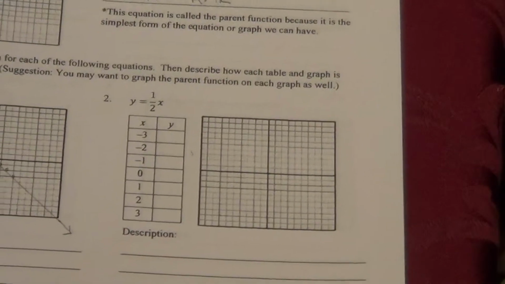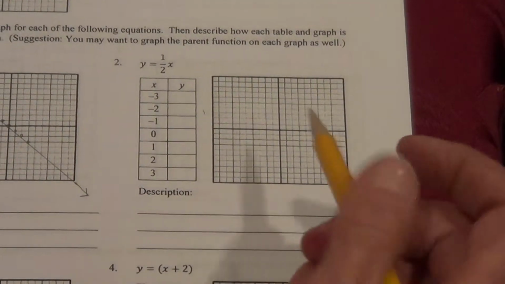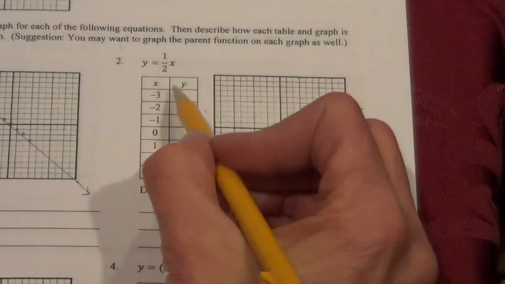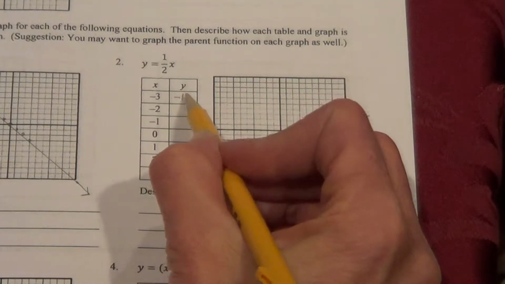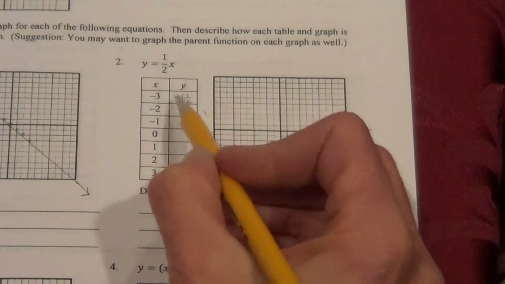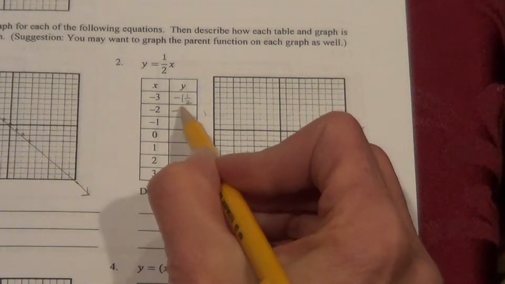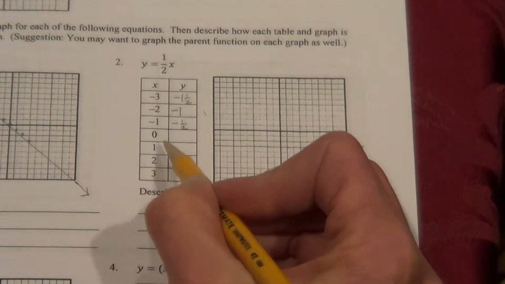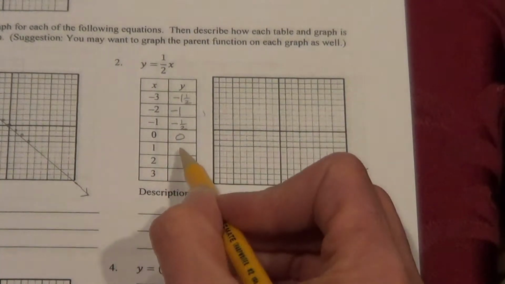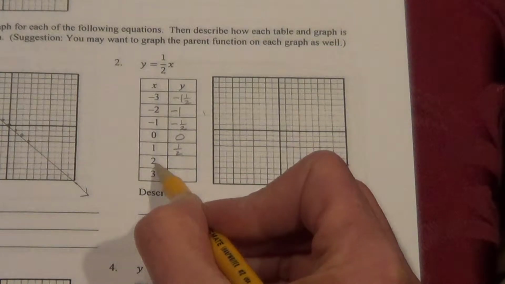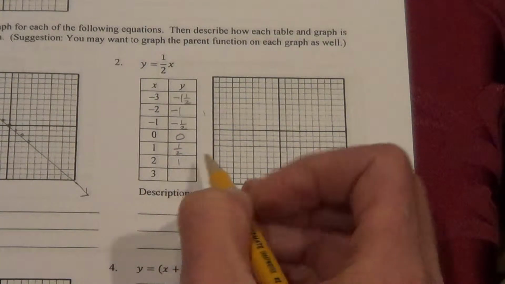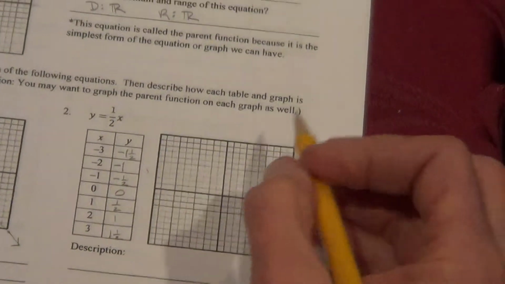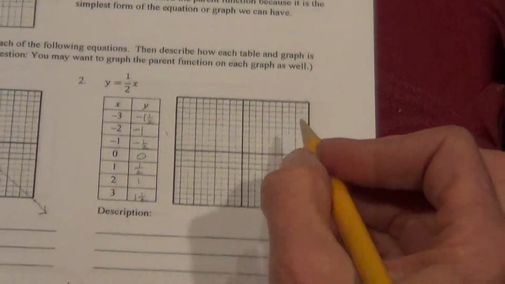Number 2, we have a 1/2 out in front. So 1/2 of a -3 is a -1.5. 1/2 of -2 is -1. 1/2 of -1 is -1/2. Half of 0 is 0. Half of 1 is 1/2. Half of 2 is 1. Half of 3 is 1.5. So go ahead and plot those points and then turn the video back on.